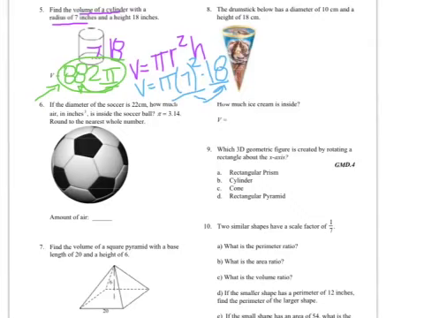In question number 6, they say the diameter of a soccer ball is 22. Well, as soon as I read that the diameter is 22, I know that means the radius is just 11. So that's really what I'm going to use. They ask us how much air in cubic inches is inside the soccer ball. So they're asking us to find the volume. They tell us to use pi as 3.14 and then round to the nearest whole number.